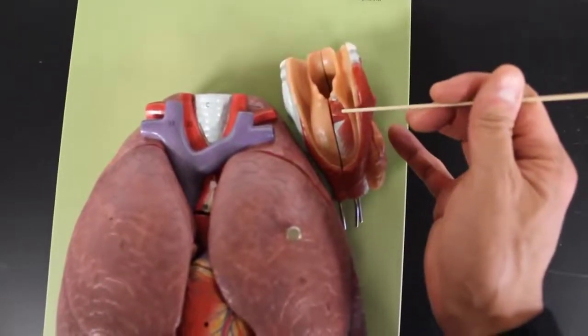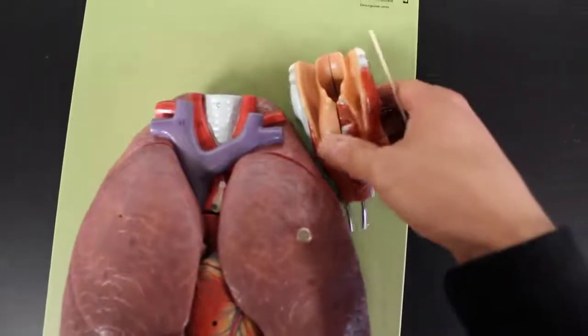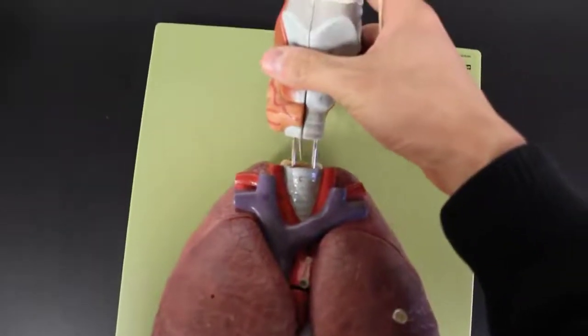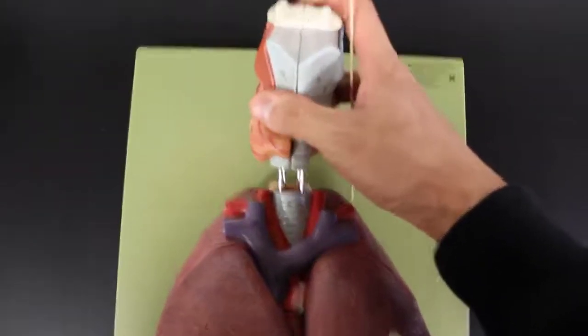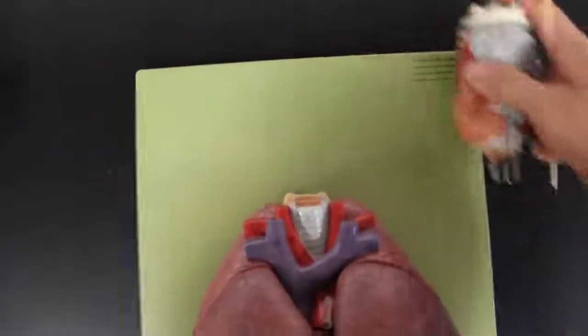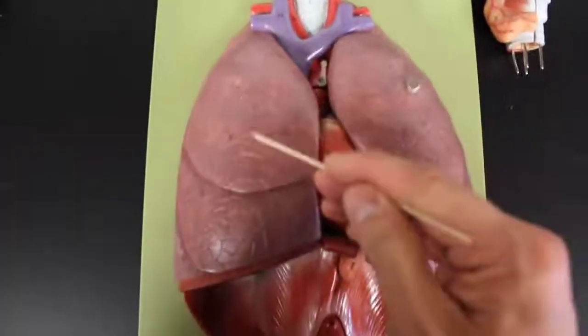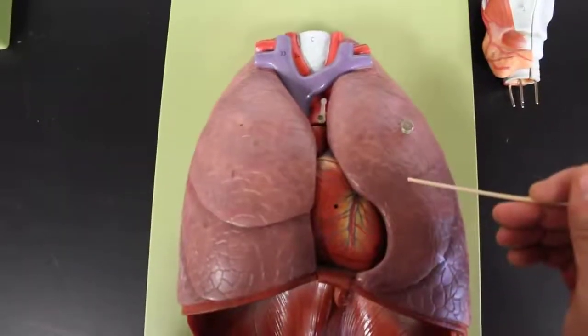The arytenoid is covered over by muscles that will help control our vocal production. You'll see that in the top flap here being the epiglottis, and then of course leading from the larynx going into what we call the trachea. And so with the trachea leading into the lungs, what we'll find is we have two lungs, a right and a left lung.